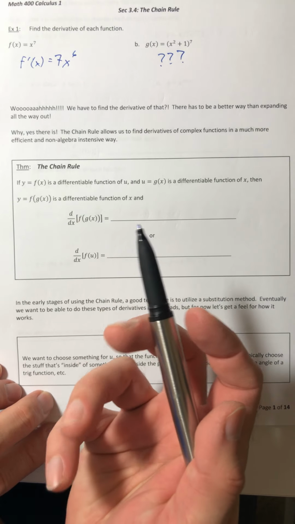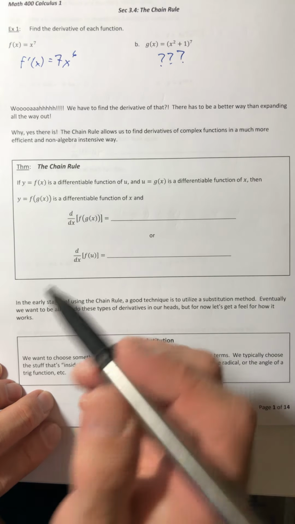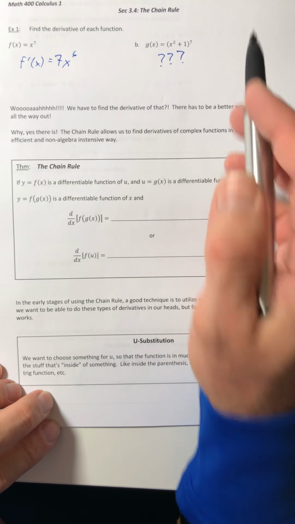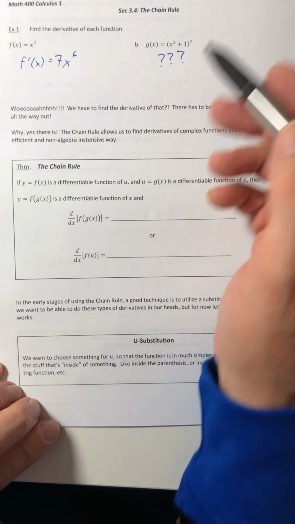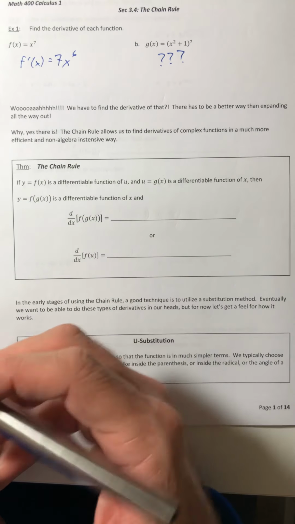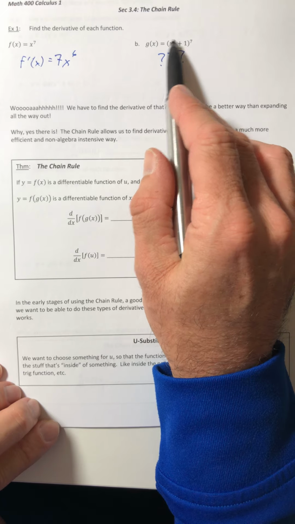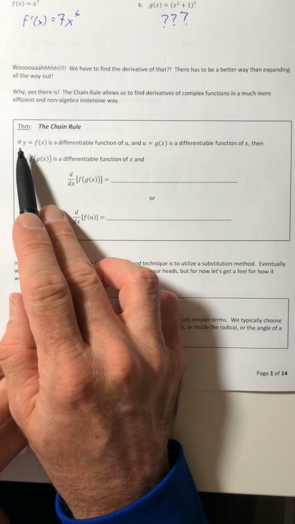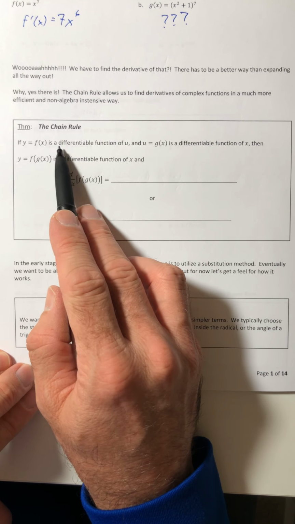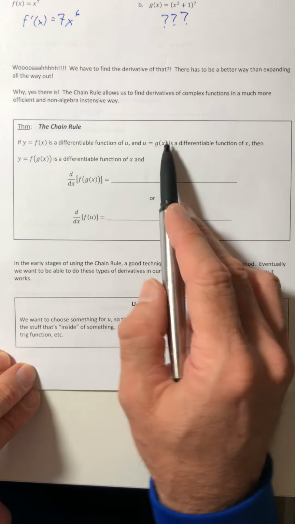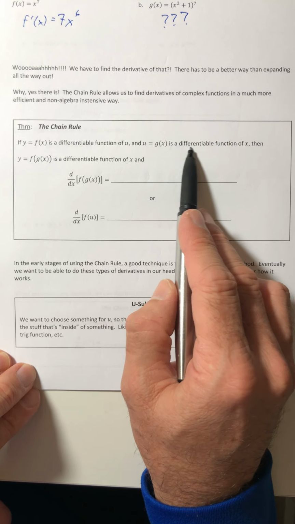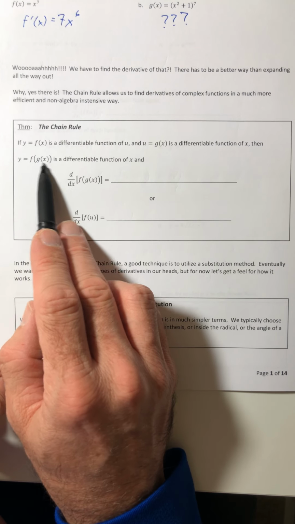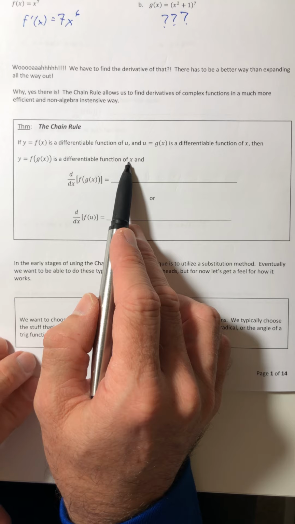So this is going to allow us to find derivatives of more complex functions. Namely, when you have quantities involved with exponents or in an angle or inside of a radical, as opposed to just a single x. All right, so let's look at what the rule says. If y equals f of u is a differentiable function of u, and u equals g of x is a differentiable function of x, then y equals f of g of x is a differentiable function of x.